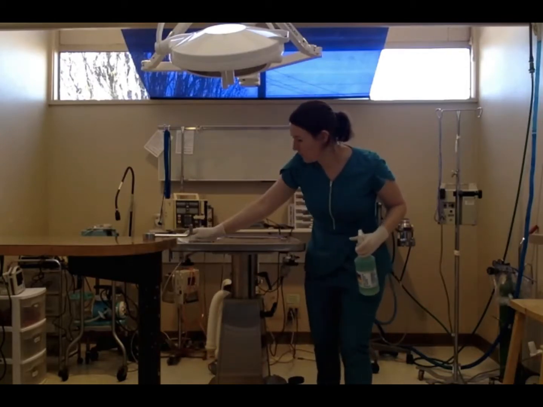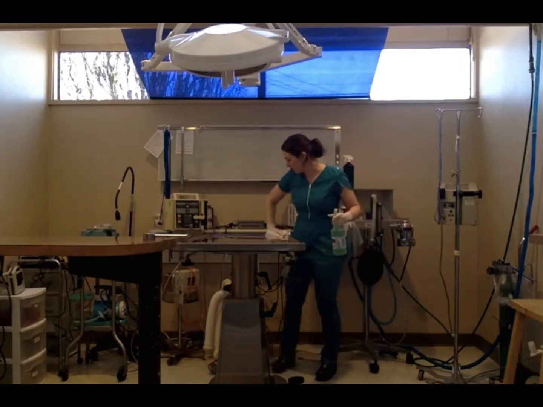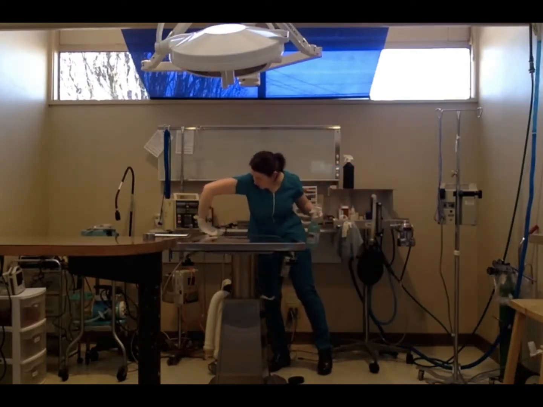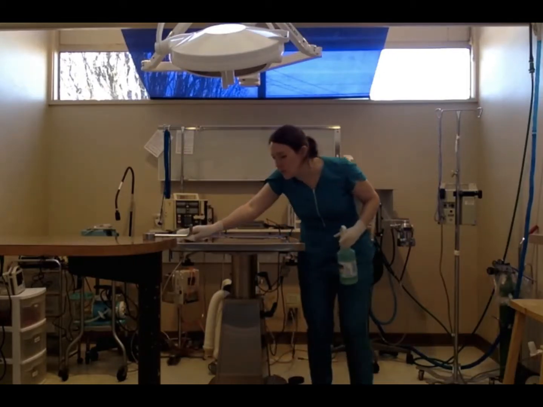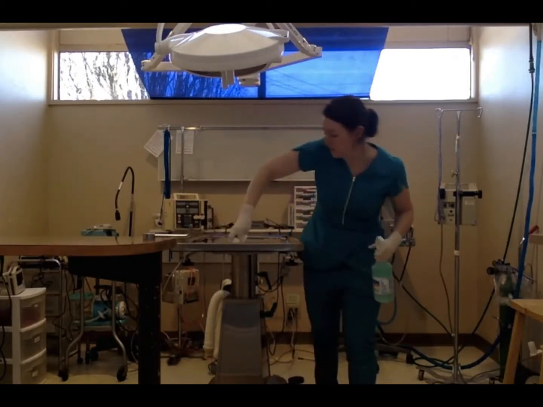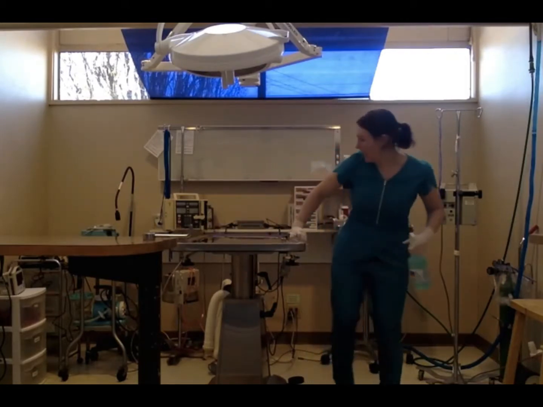And the surgical table has divots in it that are meant for the blood to pool from surgery. So I'm making sure I'm going around, really cleaning all down in these divots. Even if I don't see anything, I need to wipe the whole surface, make sure it's sterile. Wipe the drain section here and the outside.